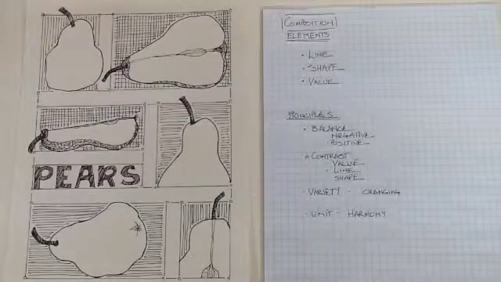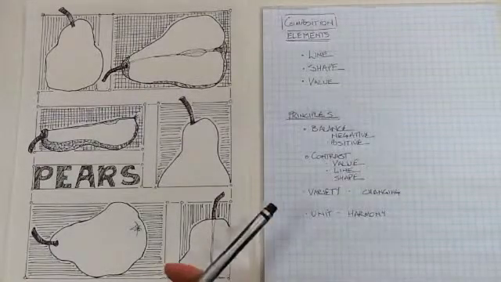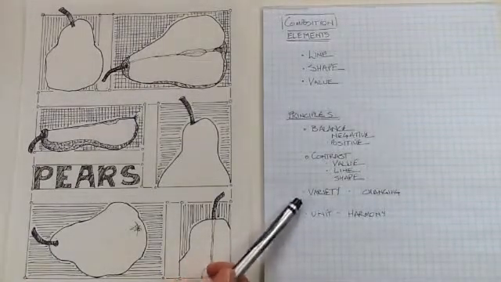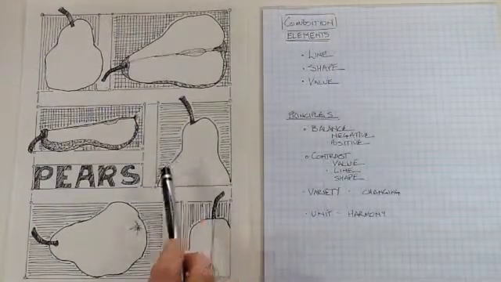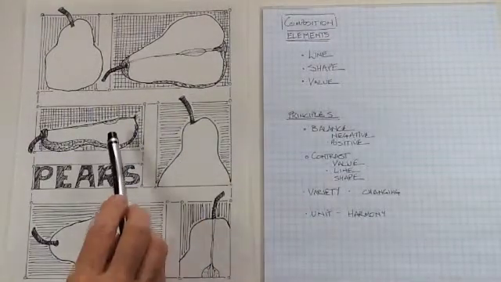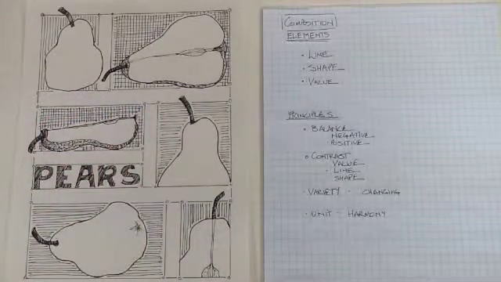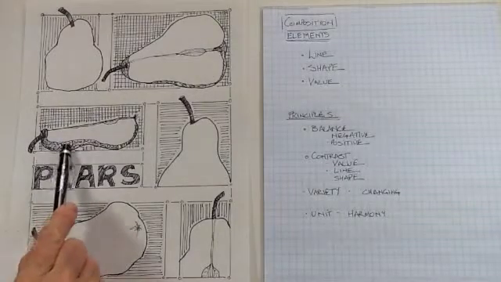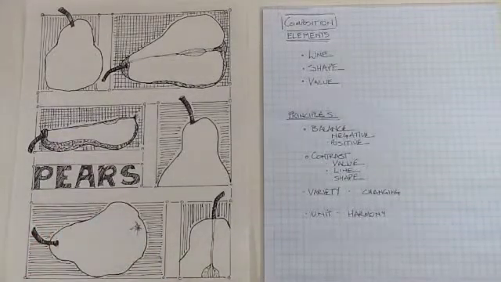The other element is value. If all of this was just line without any of the extra added background and value, it would be very simple. So the value, which is going from, we think about as going from light to dark, is adding interest. It's adding, because we actually have a variety. The pear, many of the pear shapes have no color at all. They're white, the background. And then we slowly add value where I have some dots here that's darker.